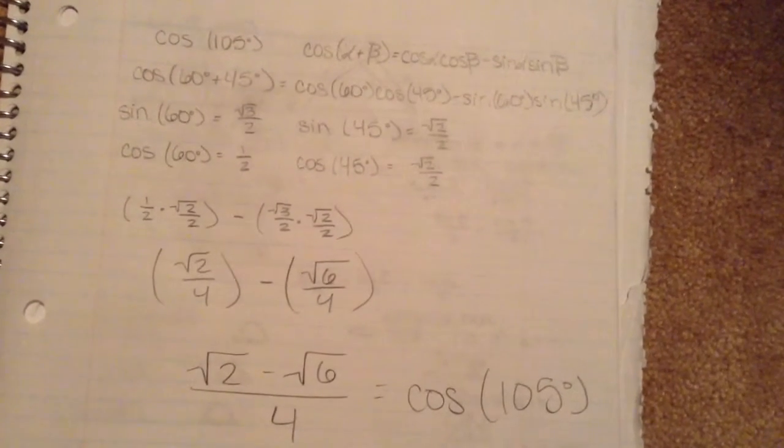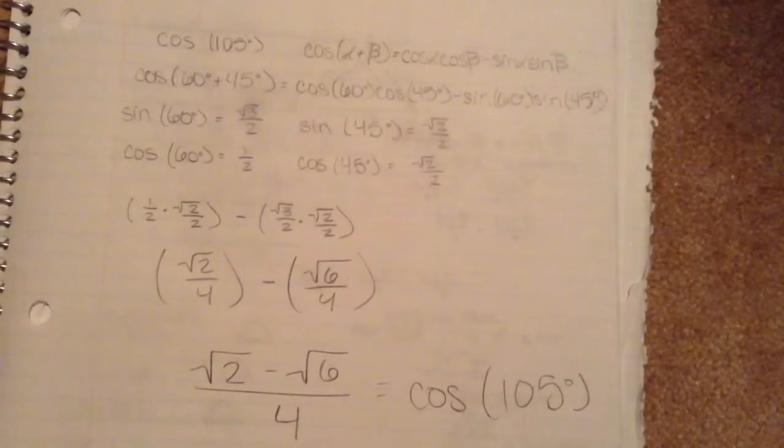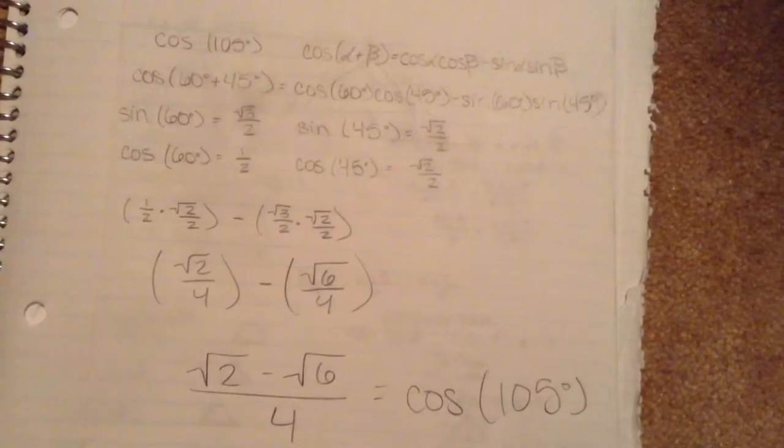This will come to 1 over 2 times square root of 2 over 2 minus square root of 3 over 2 times square root of 2 over 2, which will simplify out in the end to square root of 2 minus square root of 6, all over 4.